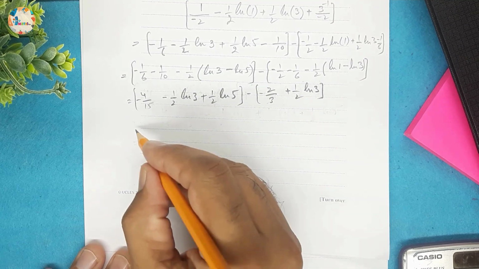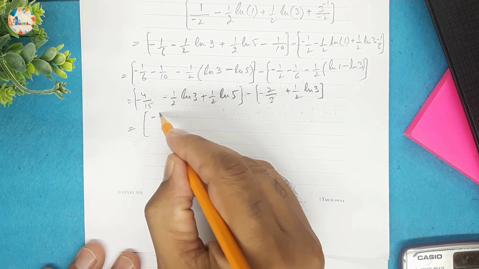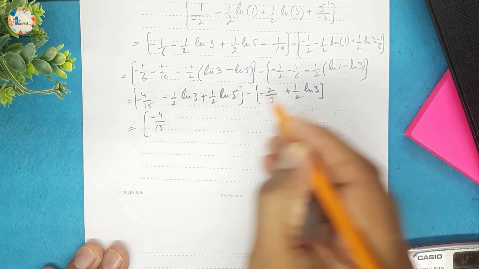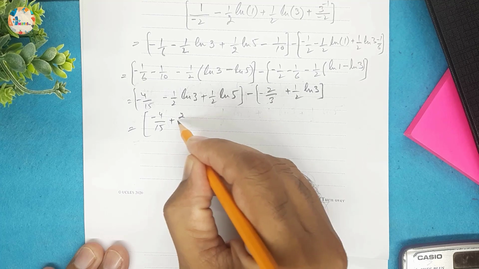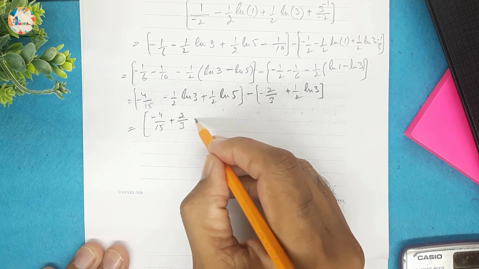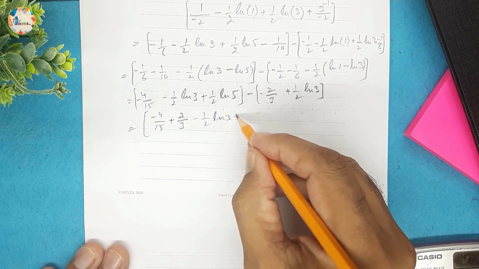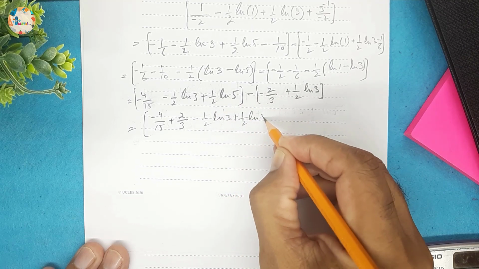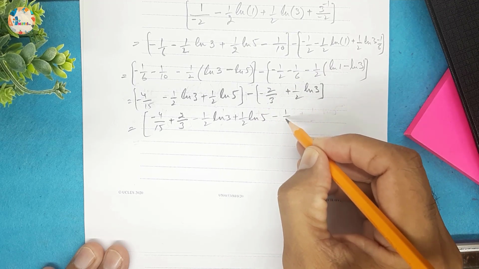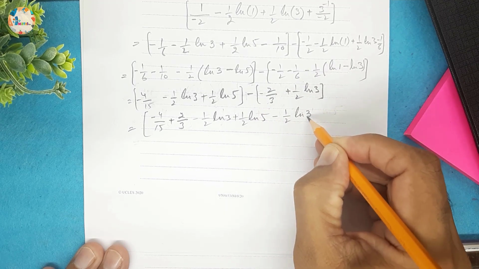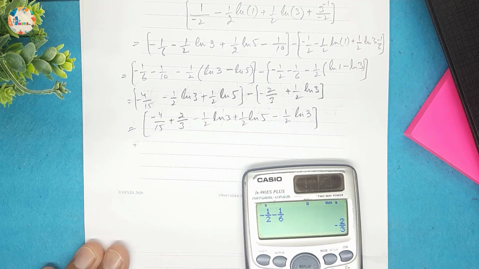So this will be equal to minus 4 over 15 plus 2 over 3, and minus 1 by 2 log 3 plus 1 by 2 log 5, and minus 1 by 2 log 3.